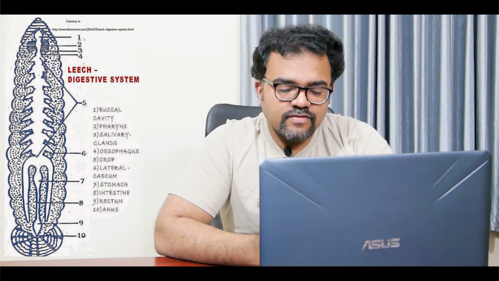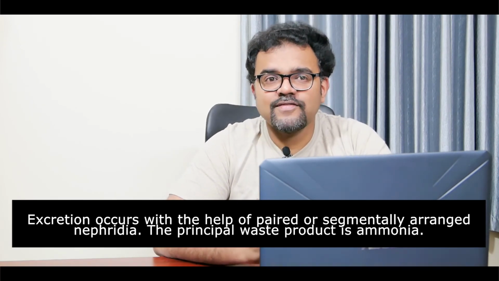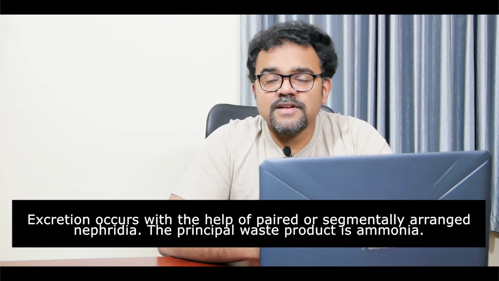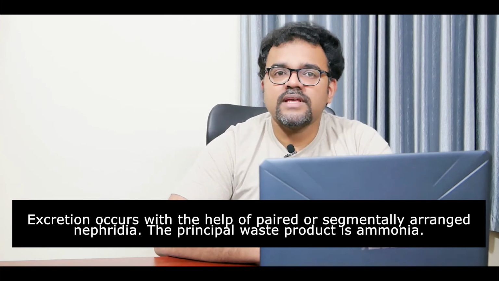The digestion of the blood is a bit unusual because it is largely carried out by a symbiotic bacterium present in the gut of leeches called Pseudomonas hirudinis. The bacteria break down proteins, carbohydrates and fats that are present in the blood. Another role of this bacteria is the production of vitamins for the leech. Excretion occurs with the help of segmentally arranged nephridia. The principal waste in these leeches is ammonia, which is removed from the leech body by nephridial tubes.